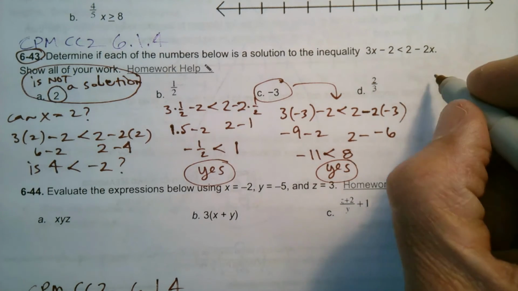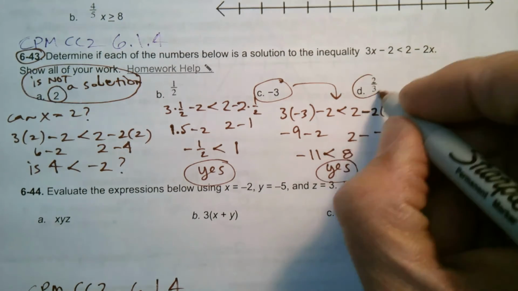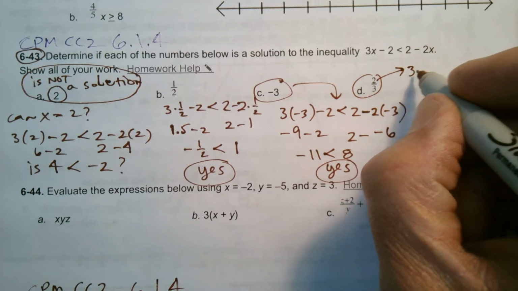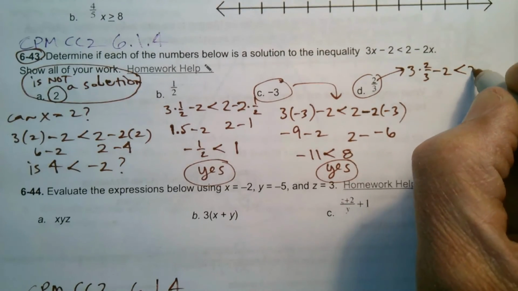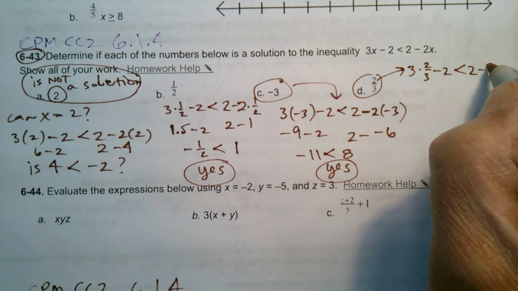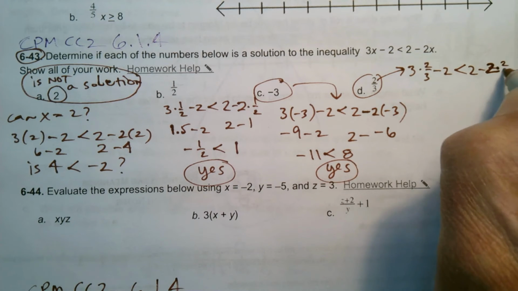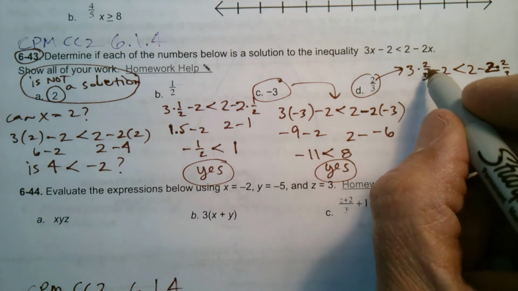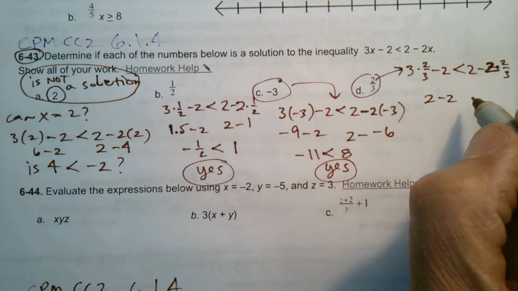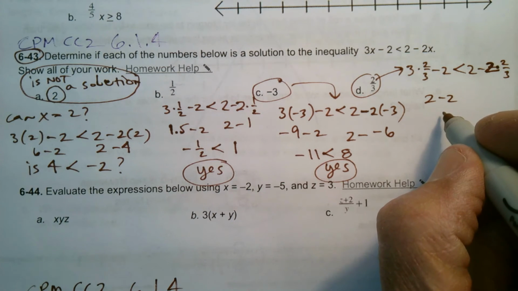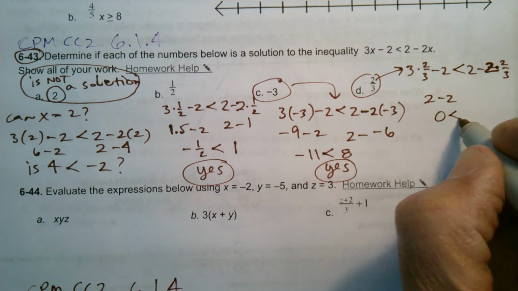The last one, 2/3. I'll put my work over here for that one. 3 times 2/3 minus 2. Is that less than 2 minus 2 times 2/3? 3 times 2/3 is 2. 2 minus 2 is 0. So is 0 less than the other side?